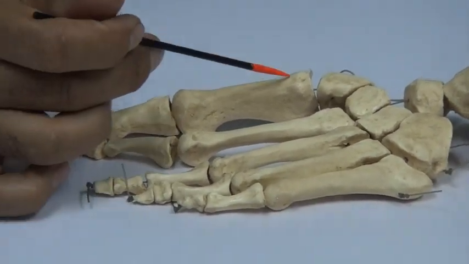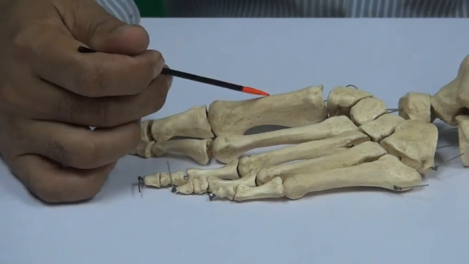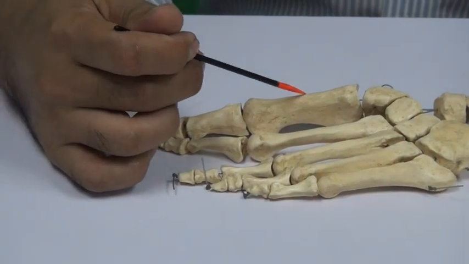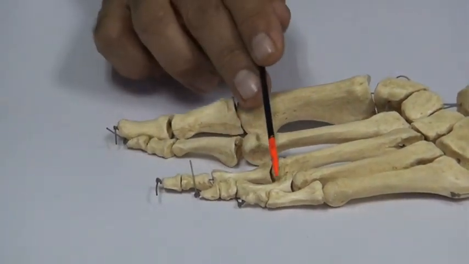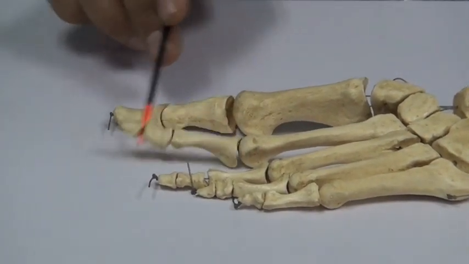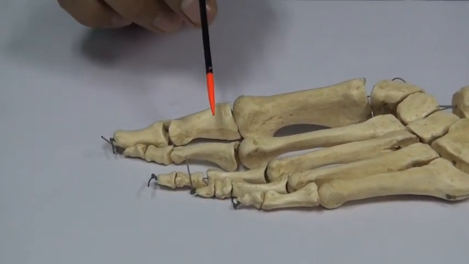And then below that you have the metatarsal. 5 metatarsal: this is number 1, number 2, 3, 4, 5 metatarsal. And distal to that we have the phalanges. So these are the phalanges.